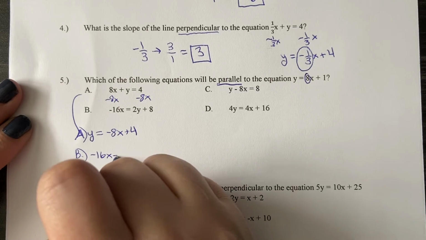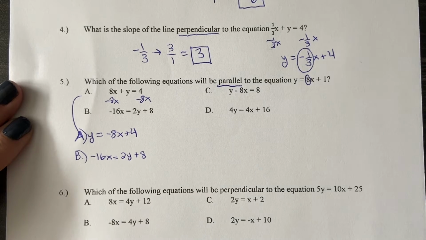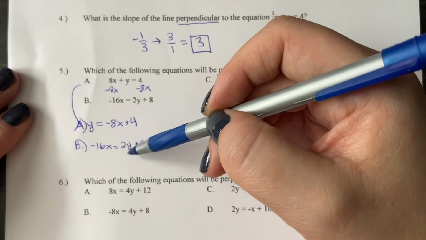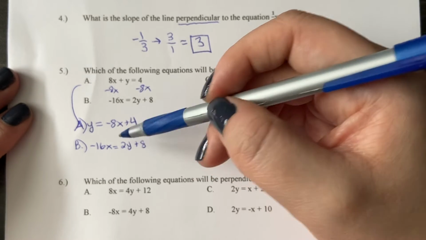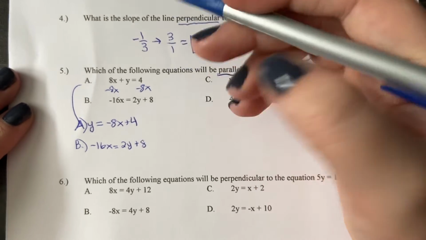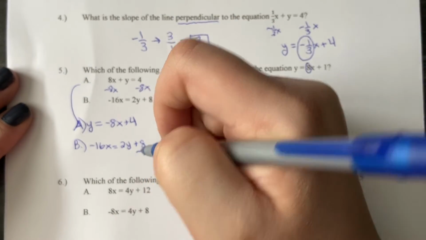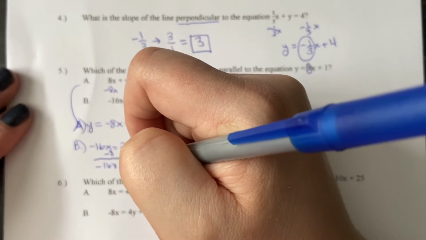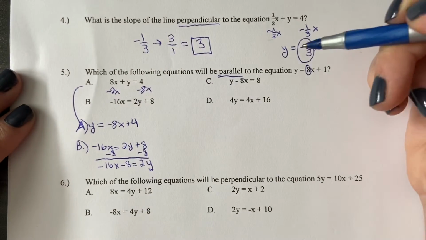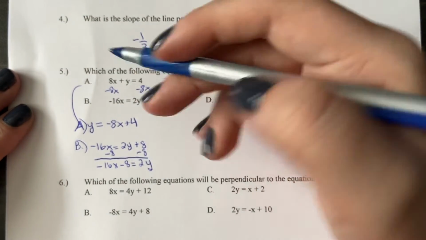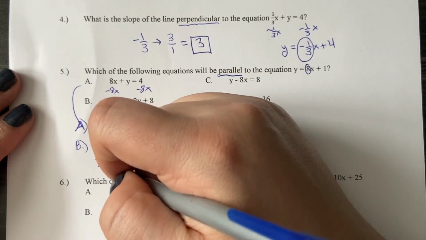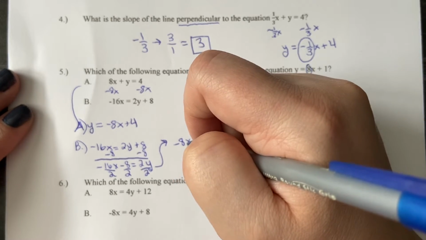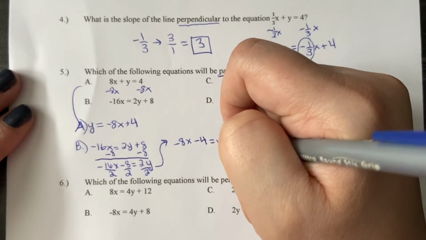I'm going to have to do a couple things, so I'm going to carry the work down here. In order to solve for y, the rule of thumb is lock y in and get rid of everything around it. So I want to get rid of that -8 first by subtracting it. So then I would have -16x minus 8 is 2y. Then to get y alone, since 2 is being multiplied to it, I would divide every single term by 2. So that would end up giving me -8x minus 4 is equal to y.